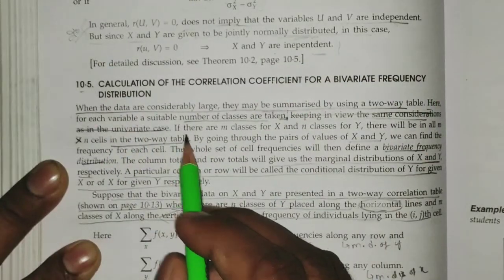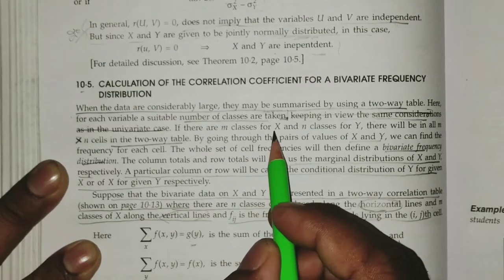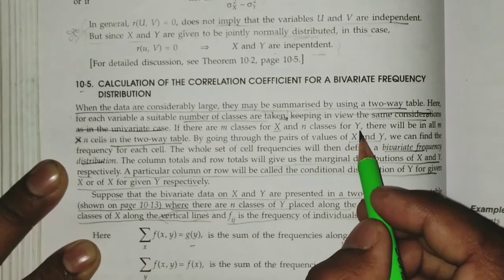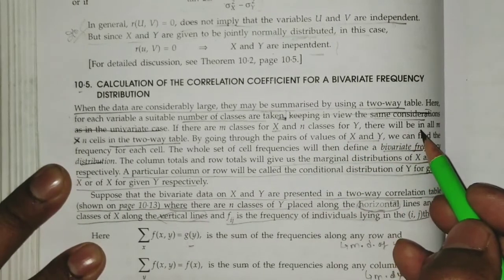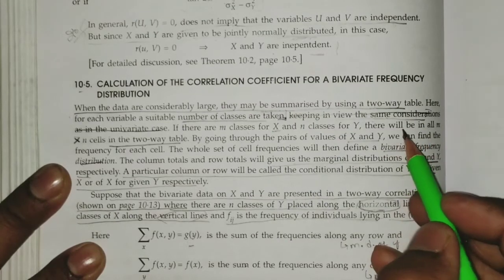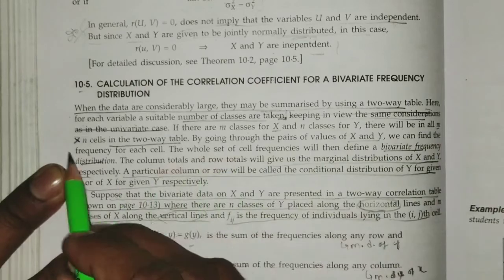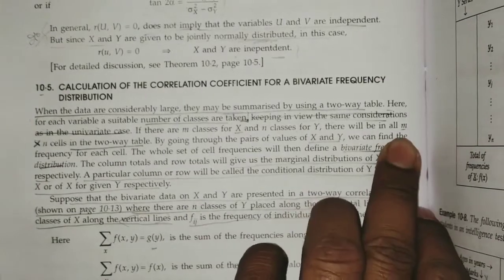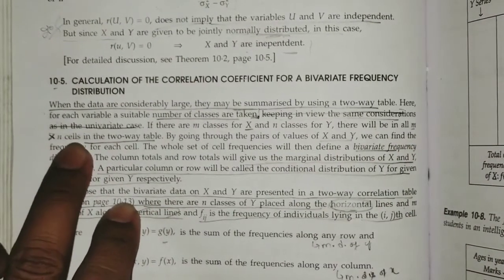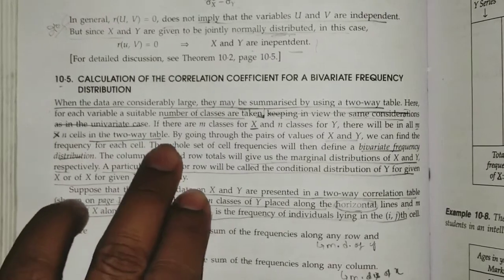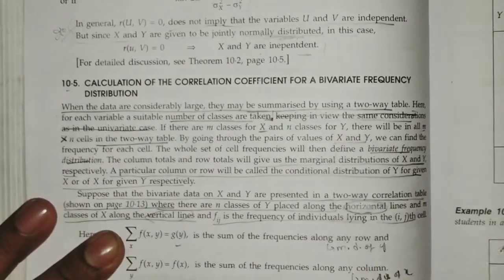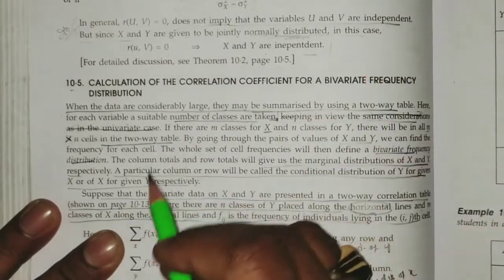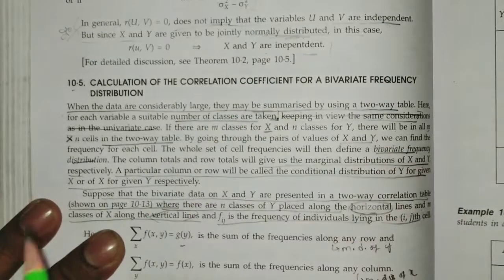Then if there are m classes for random variable x and n classes for random variable y, there will be in all m cross n, here it is written m into n cells in the two-way table. How it is, I am going to explain with the example. You just wait. First focus on what you have to write down in your note for this introduction part.